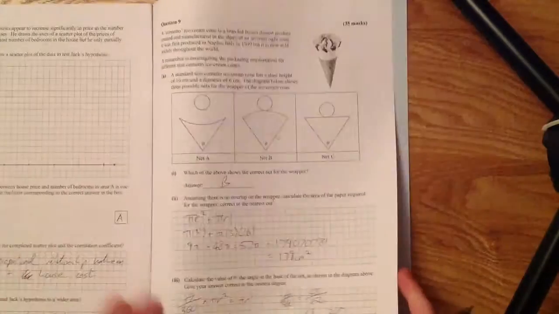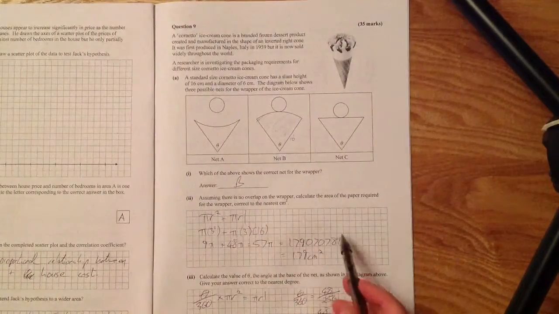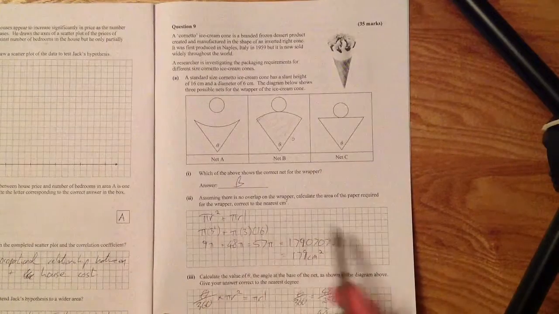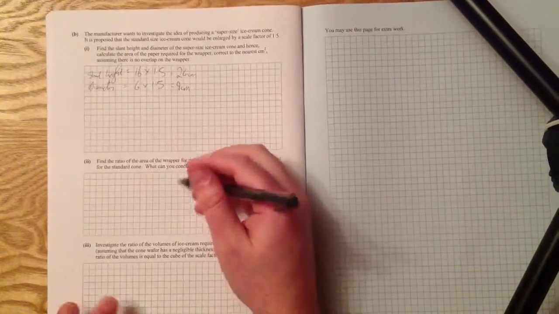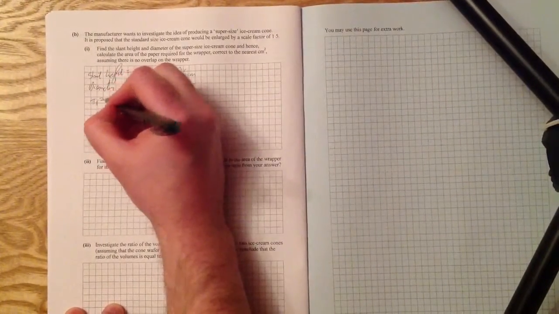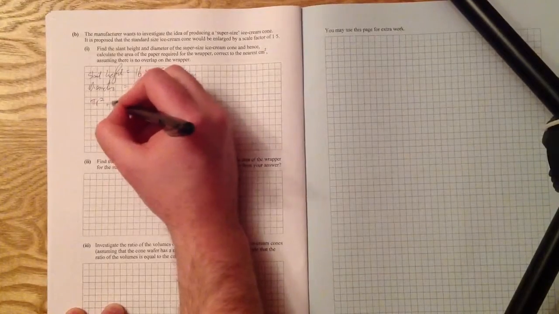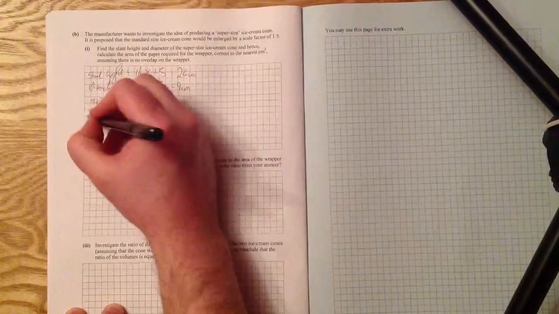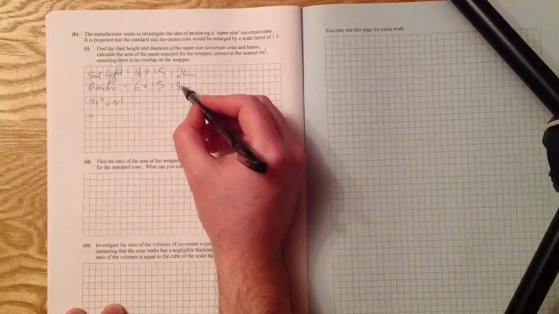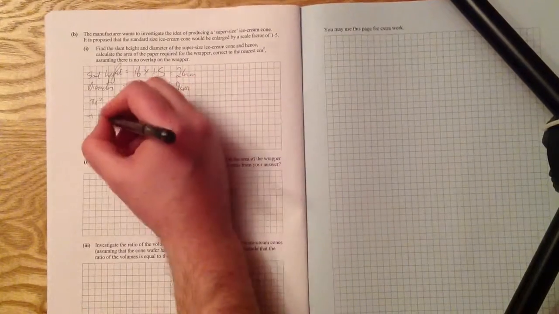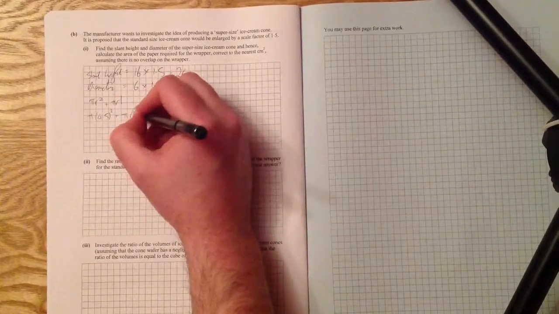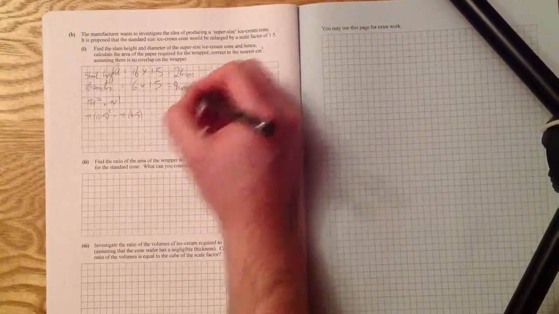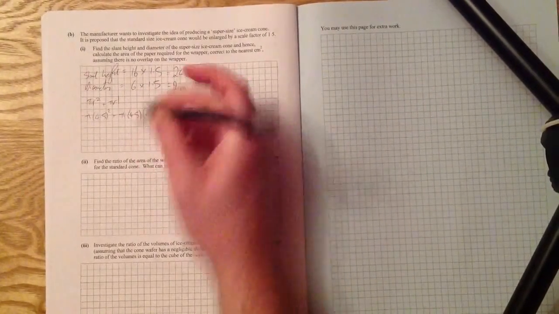So if we go back to this one here, we're going to do the exact same question, but this time we're going to use our scale factors, so 24 and 9, instead of what we were using originally. So it's going to be pi r squared plus pi r l, which is pi times the radius, which in this case is 4.5, so bracket 4.5 squared, plus pi times 4.5 multiplied by the new slant height, which is 24.